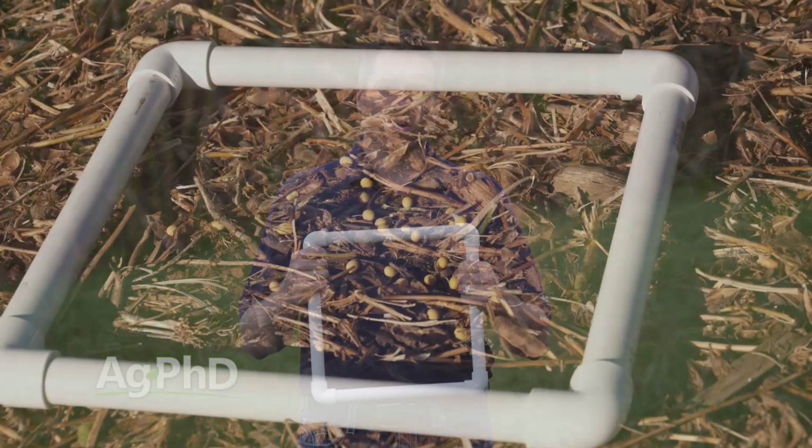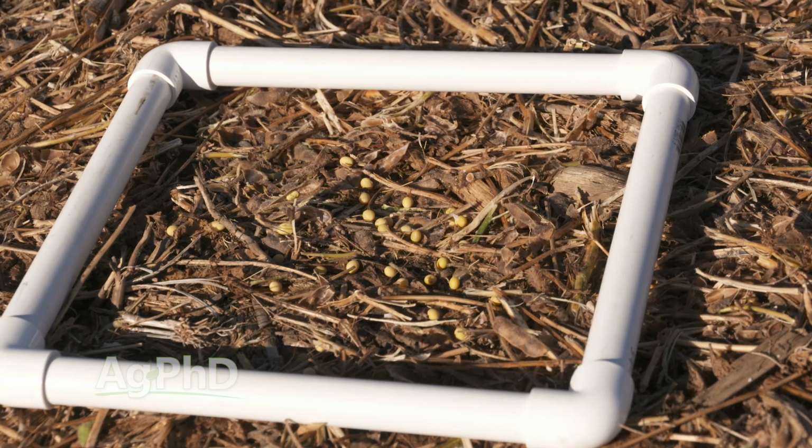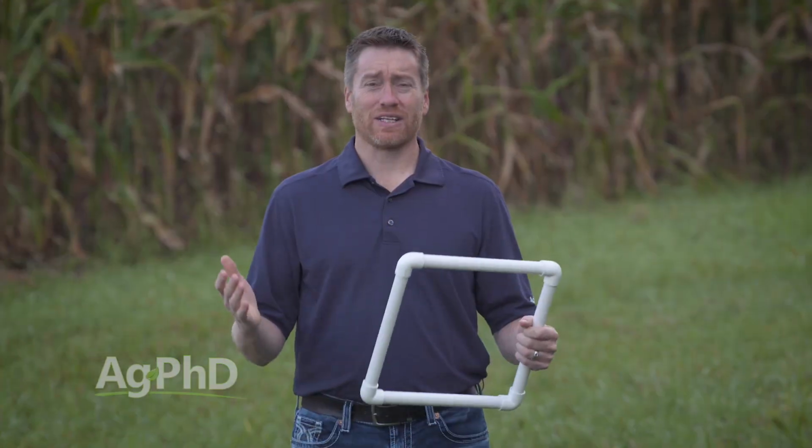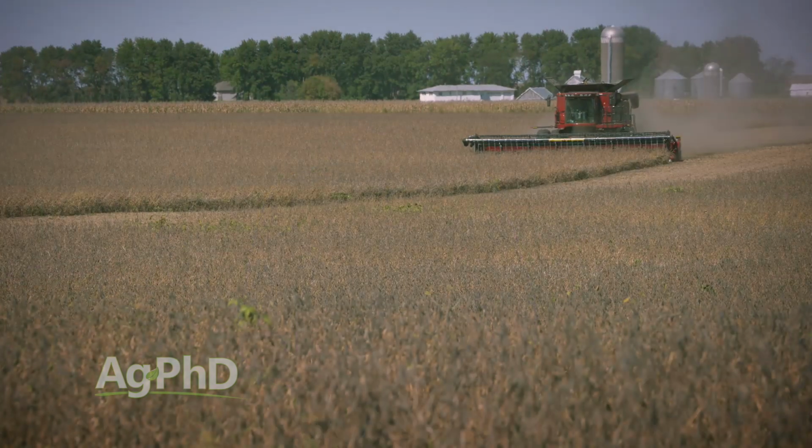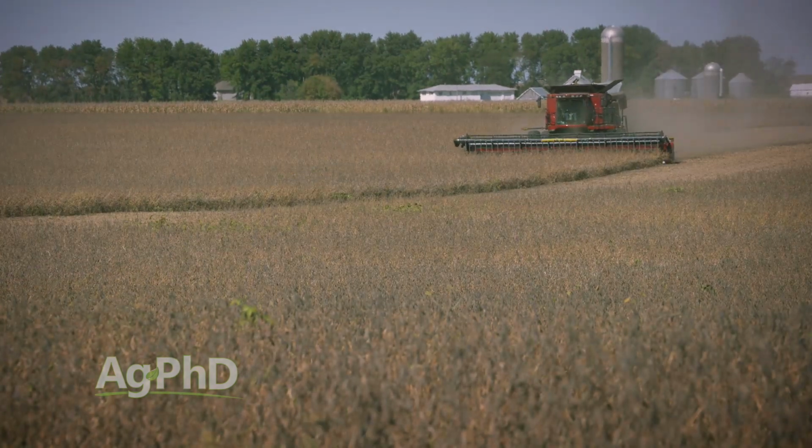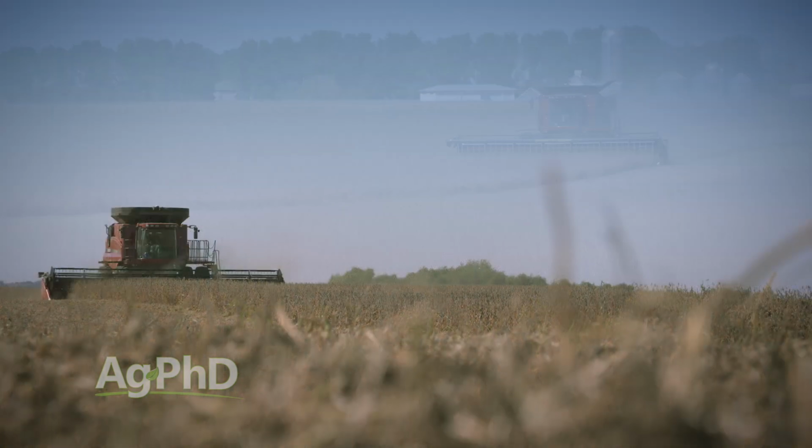And I got out and I threw my square down, and we had 28 soybeans in the first square foot that I looked at. 28. Well, that's roughly 7 bushels of soybeans. Soybeans were somewhere in the $10 range, and I said, this is $70 an acre that we just dropped on the ground. And the guy said, you know what? Yeah, I'm going to start going just one way through this pass, and let's see how we do with that.